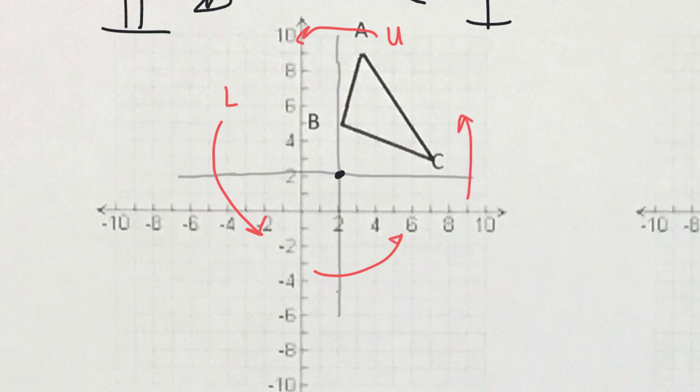Okay, so let's just think about this. If our A point is 1, 2, 3, 4, 5, 6, 7 up and 1 to the right from our origin, it's going to become 7 to the left and 1 up. Each of our boxes moves over to the next one.